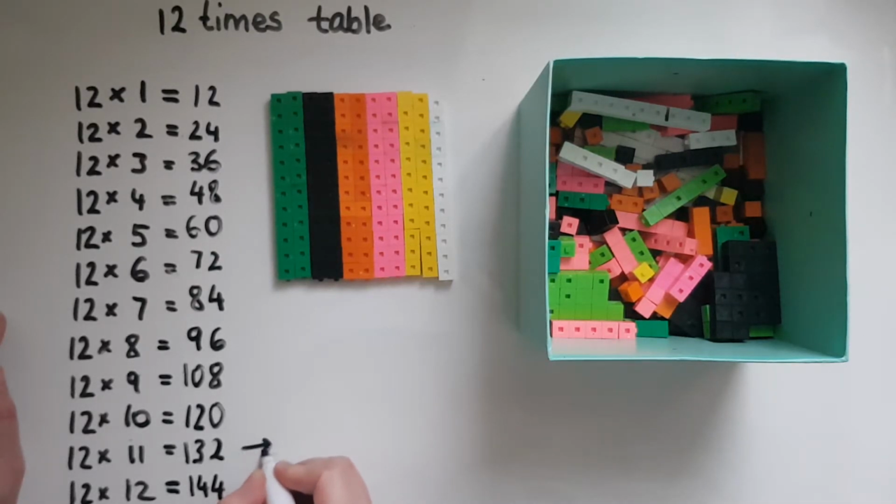But there are other ways as well we can work this out, and as we've said, we can break down the 11 into 2 of them. So 10 times 12 is 120, and 1 times 12 is 12, which when we add together gives us 132. And here we can break down any of the 12s into 10 and 2. So 10 times 12 is 120, 2 times 12 is 24, so both together make 144.